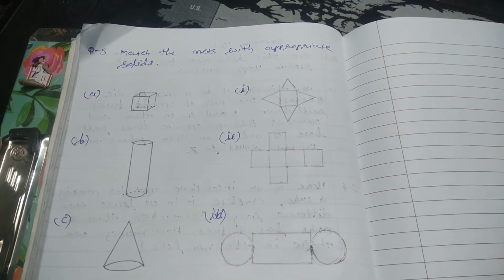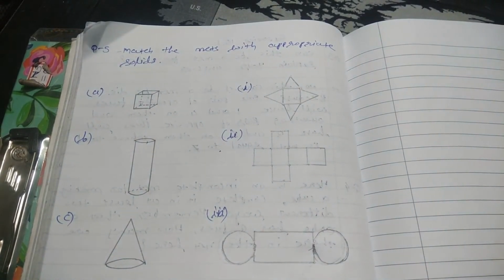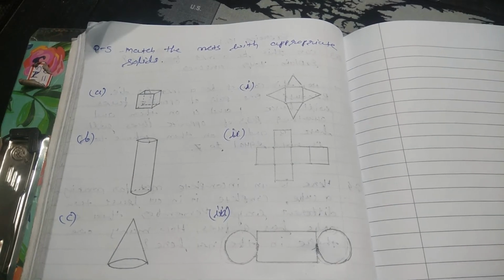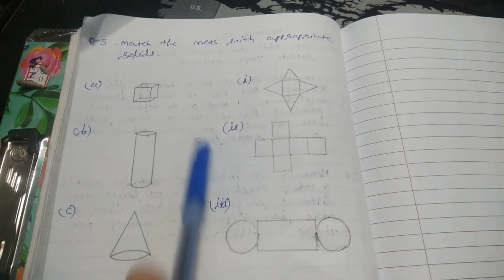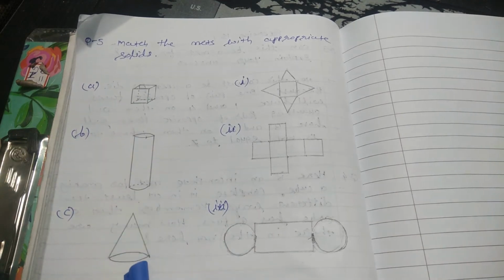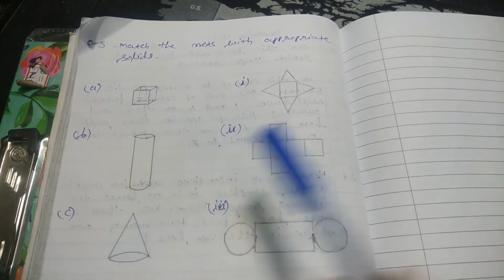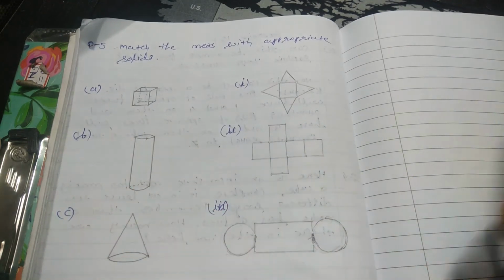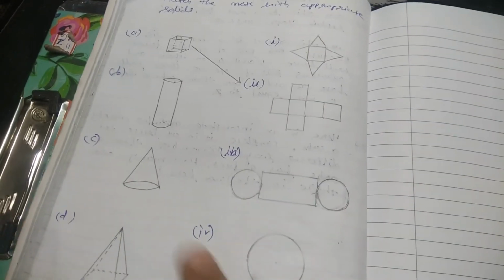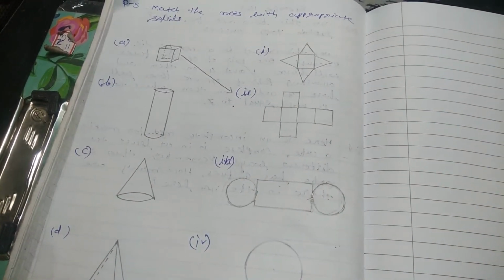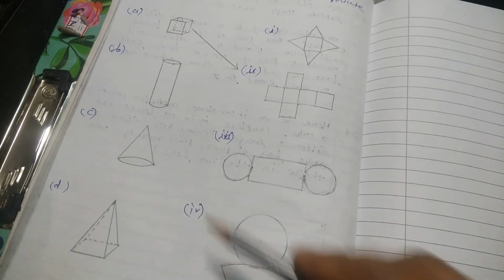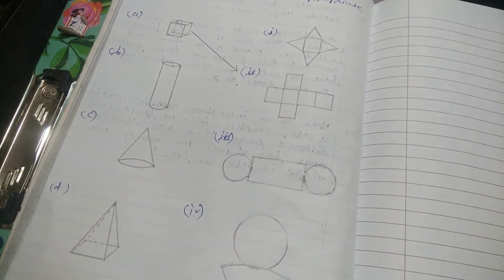Next question, question number 5. Match the nets with appropriate solids. So here in this part nets are given and we have to match these nets with appropriate solids. So we will start with the first solid. It is a cube. So for this cube the net will be number 2. Next, B, it is a cylinder. The solid is a cylinder. So the net for the cylinder is the third.